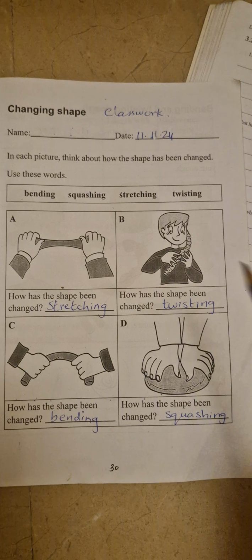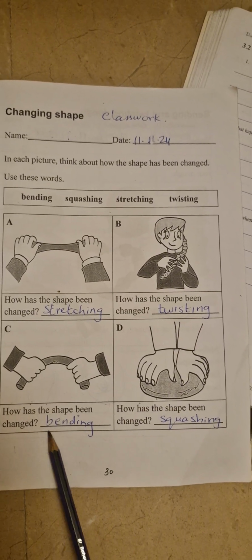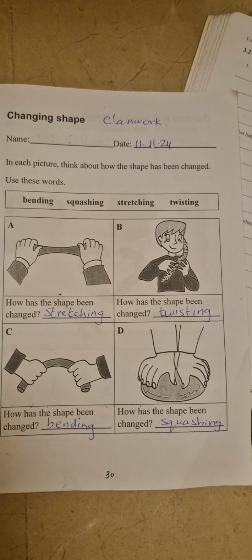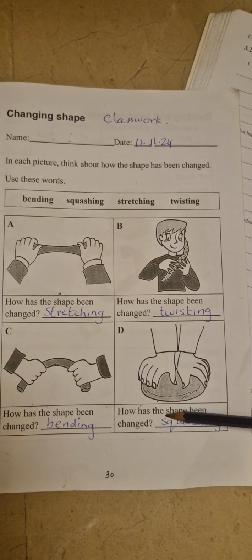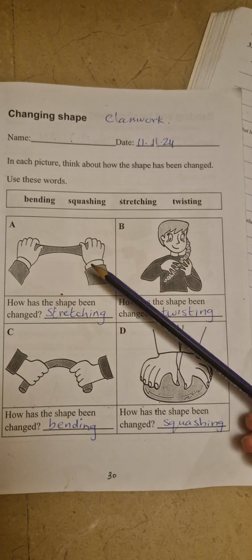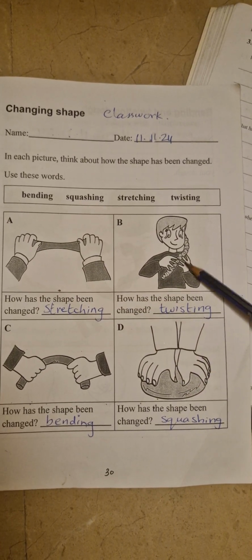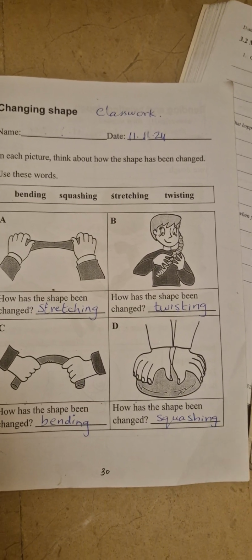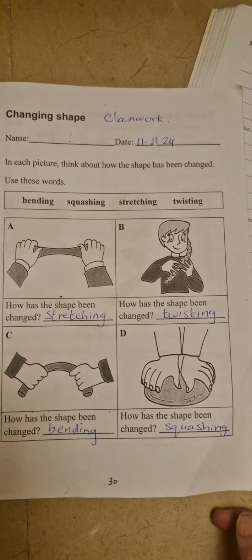So all of these stretching, twisting, squashing and bending, they have changed the shapes of things. So we will use all the words which are given here and we write down against these activities what is going to be done in this picture. A is showing you stretching, B is showing you twisting, C is showing you bending, and 4 is showing you squashing. Now turn to page number 31.